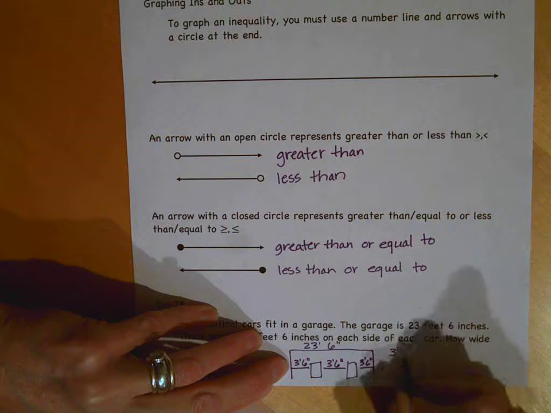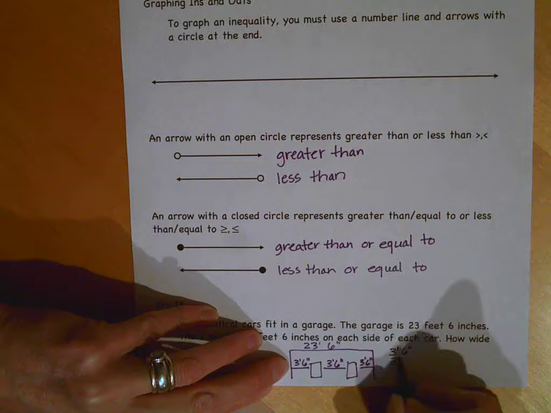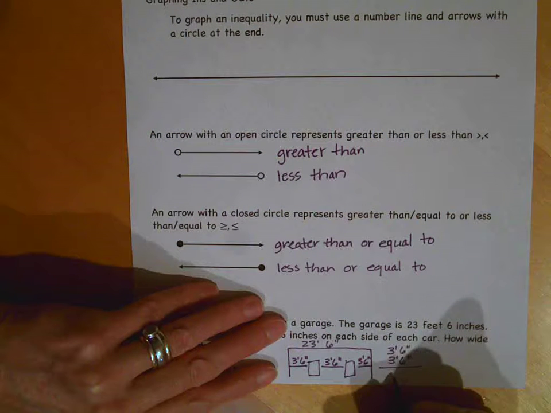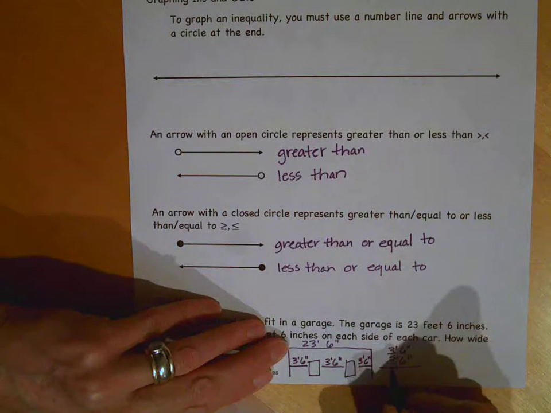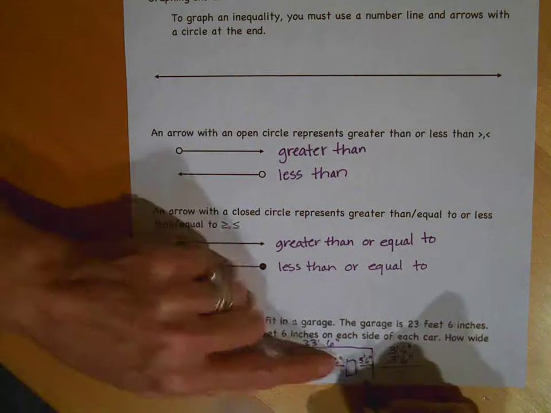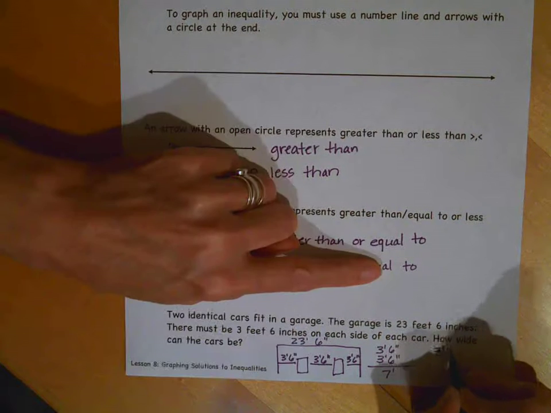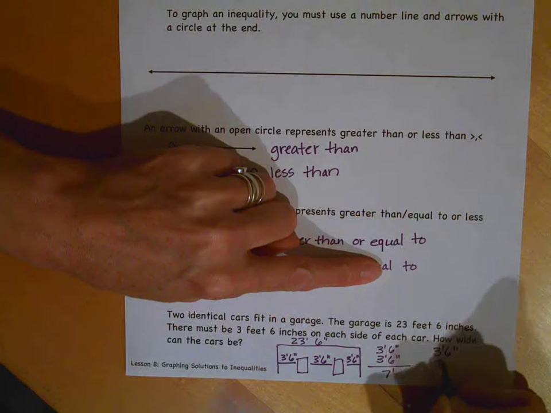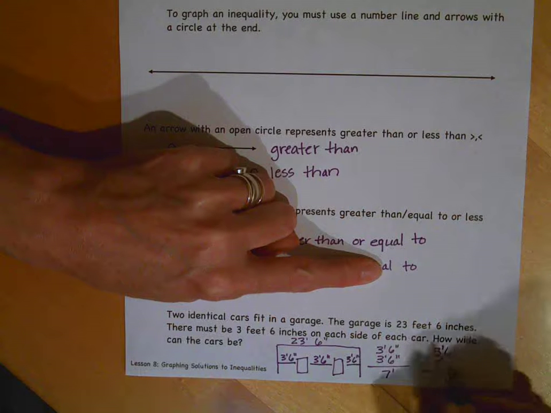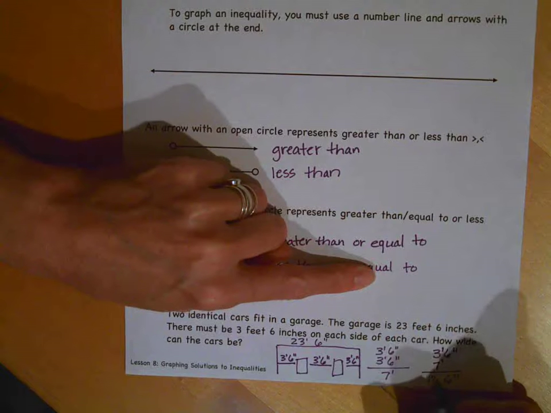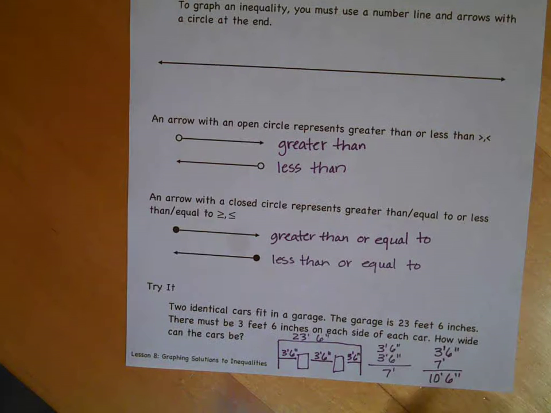This is 3 feet 6 inches and 3 feet 6 inches. Well, we know that 6 inches plus 6 inches actually gives you another foot. So if you add another foot to here, that would be 3, 6, 7. So this right here equals 7 feet. And then you have to take 3 feet 6 inches and 7 feet and add those together, so you get 6 inches and then 10 feet. So we know that the space around the car all added up makes 10 feet 6 inches.